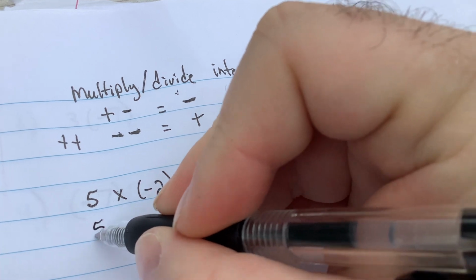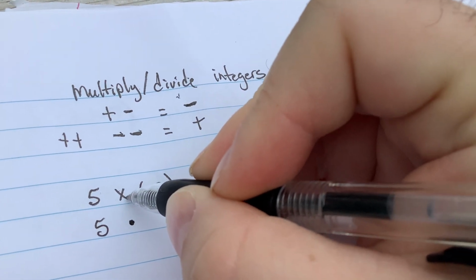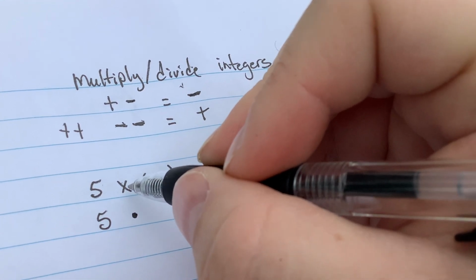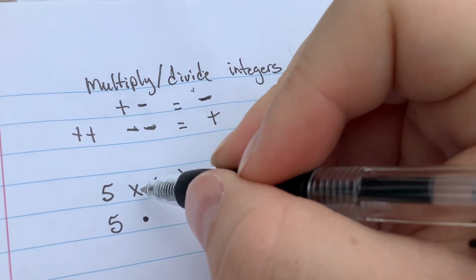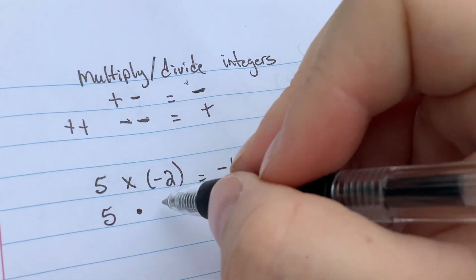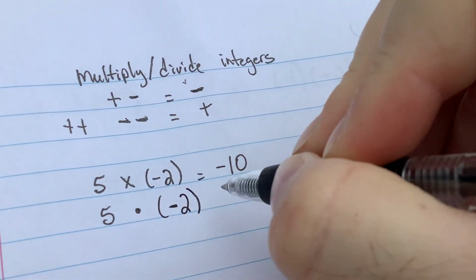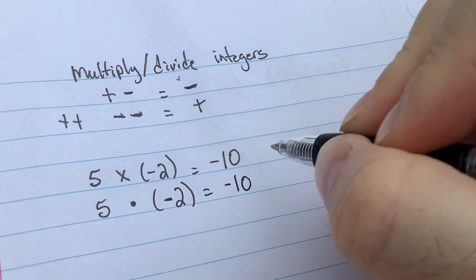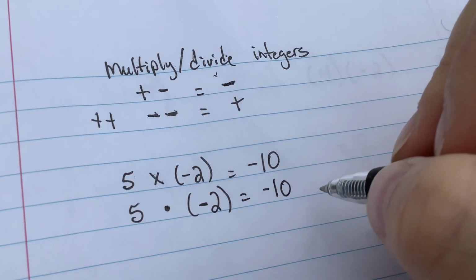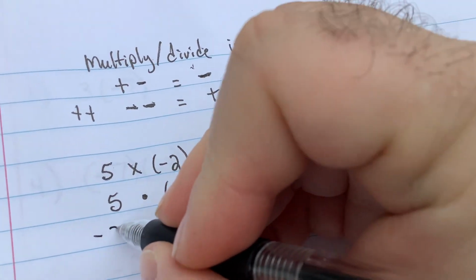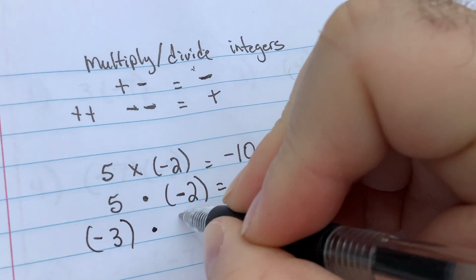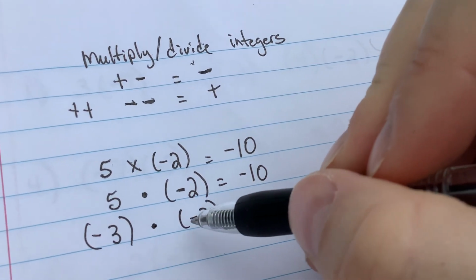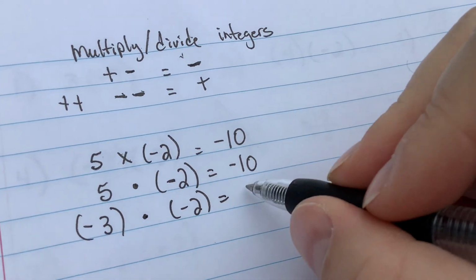Even if we wrote that as 5 with the dot, since we got away from the x in math, because in a few units we're going to be working with letters, and we don't want to use x anymore. Even if we saw this as 5 times negative 2 that way, we would know, hey, this is a multiplication problem. We're going to get negative 10. And that's true if they were both negative, like negative 3 times negative 2. That's a negative times a negative, so the whole thing is positive, and it's 6.